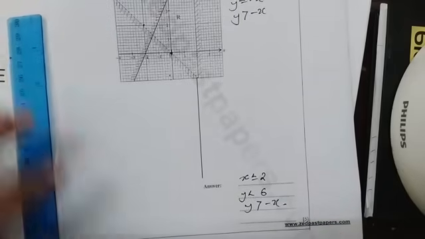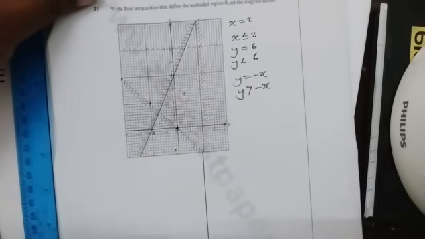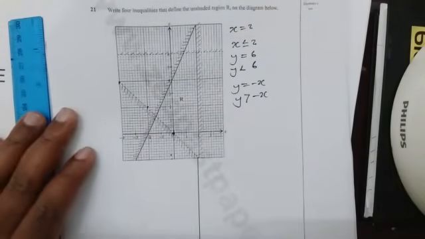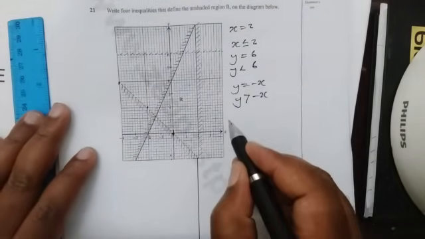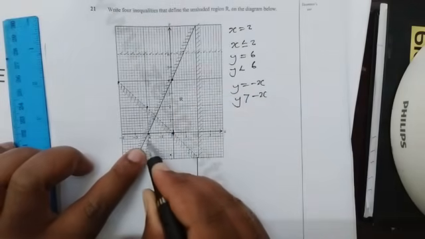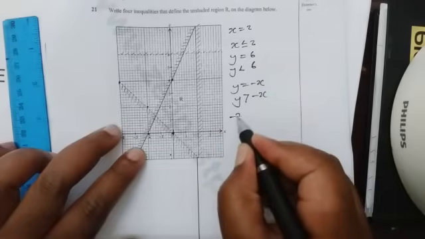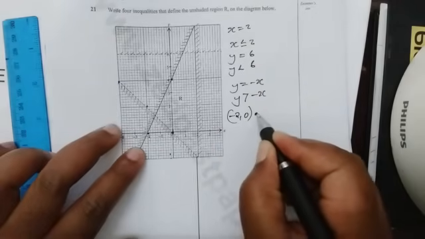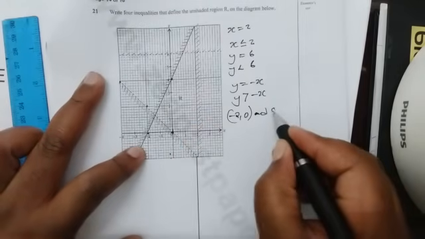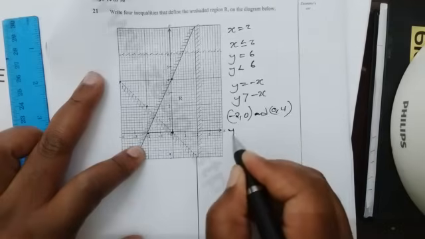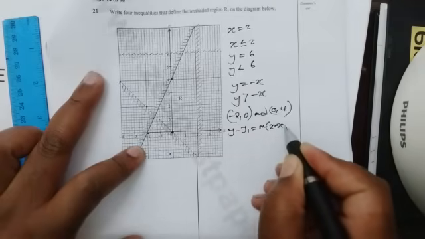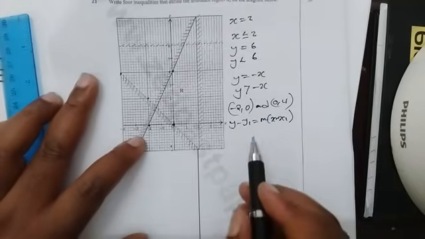Now, for this one, it's not clearly defined. So what you need to do is to pick points. Maybe this point and this point. When you look at this one, it is negative 2, 0. And when you look at this one, this is 0, 4. Then we are going to apply this formula, or any other formula that you are comfortable with. So we say this is 1 and that is 2.